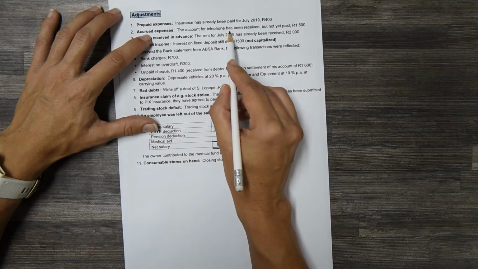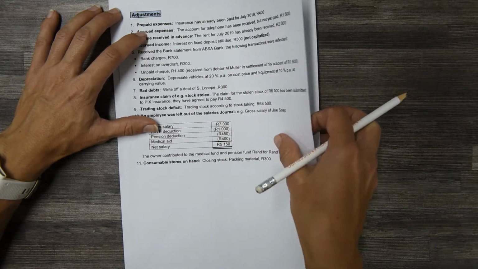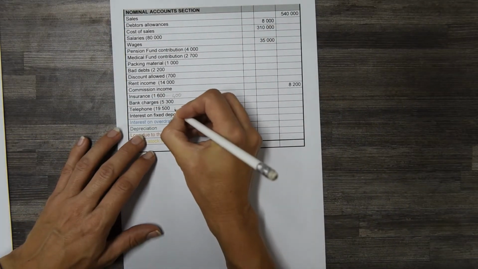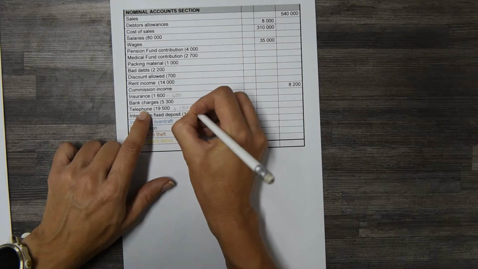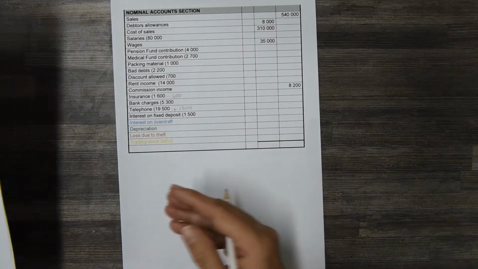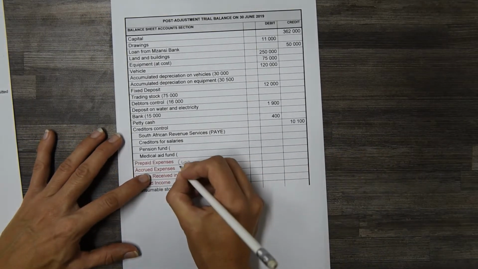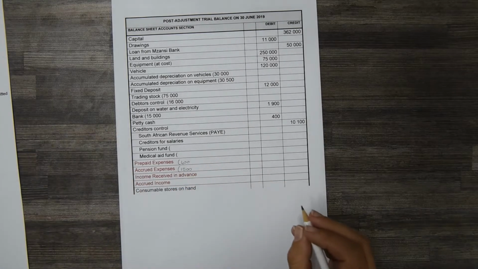So the account for telephone has been received but not yet paid. So when we start with the nominal account section, I will have to add this amount to telephone. And then in my balance sheet accounts section, in my accrued expenses, I will add 1,500 to the accrued expense account.